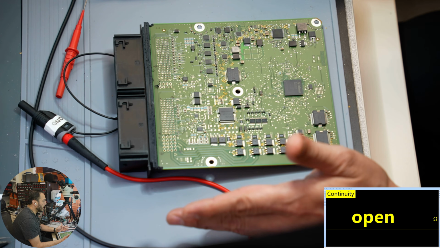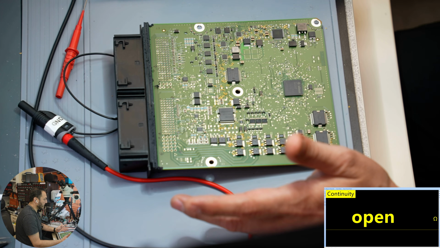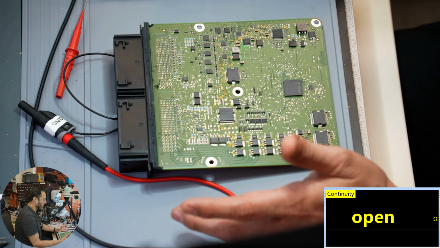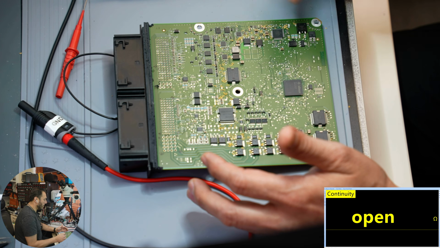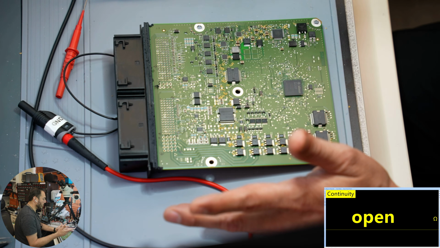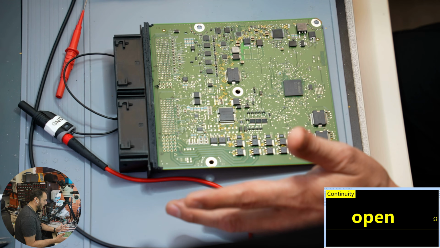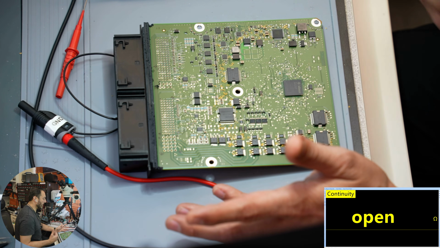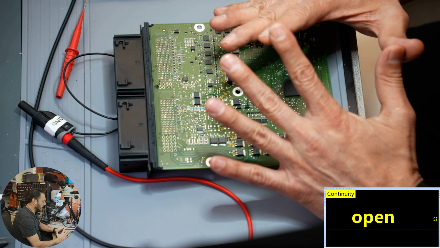And the problem is, and that's why the injector is acting up like it's going on all the time, because this is a pulse width modulated signal. So the computer is pulsing that injector in very short times, on and off and on and off. So it's pretty much staying on all the time. These two circuits are completely separate.